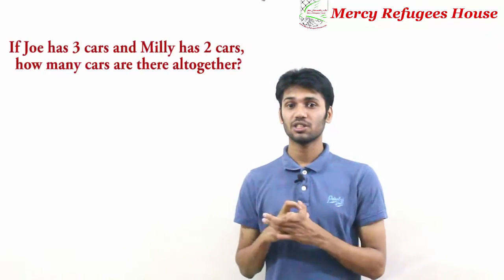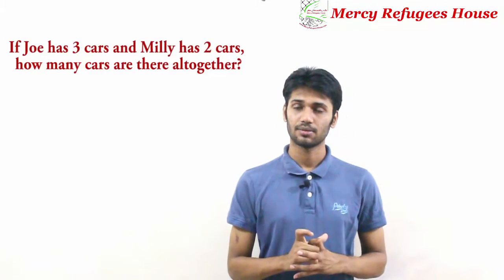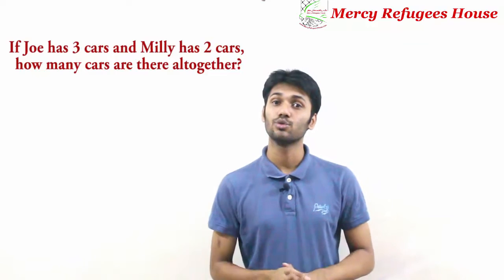In this section, you should explain these things very practically to the students so that they understand the basics of addition. Now, look at this. It is saying Joe has 3 cars and Millie has got 2 cars. How many cars do they have all together?